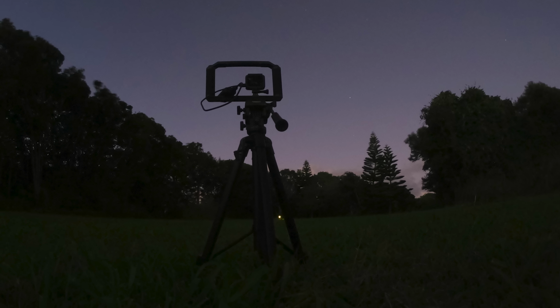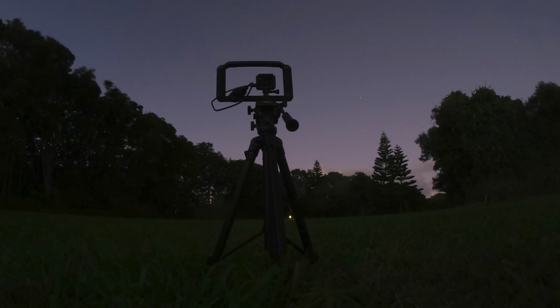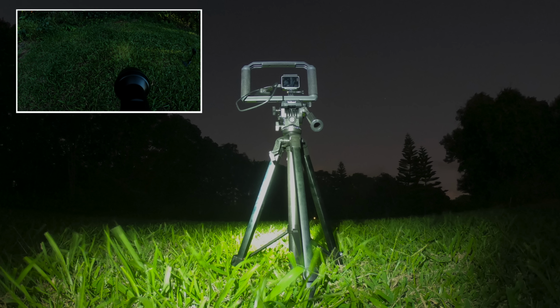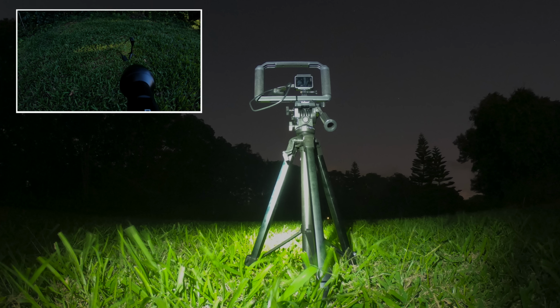Remember to bring a flashlight with you. When you're setting up your camera during daylight, it's easy to find, but as it gets really dark, sometimes it can be hard to locate where your camera is located. So a flashlight will help you find it.